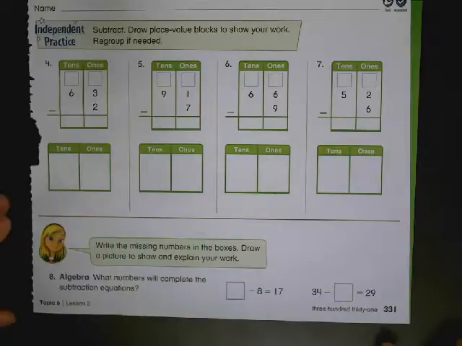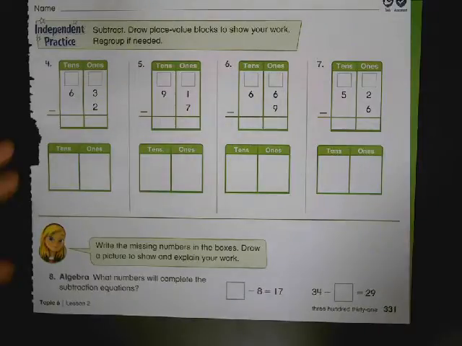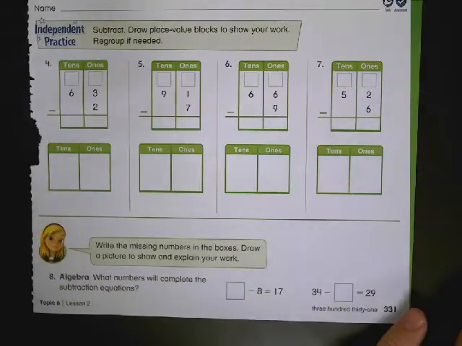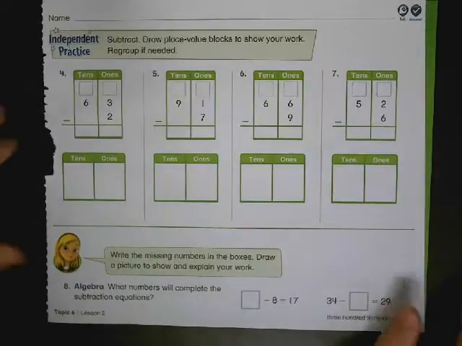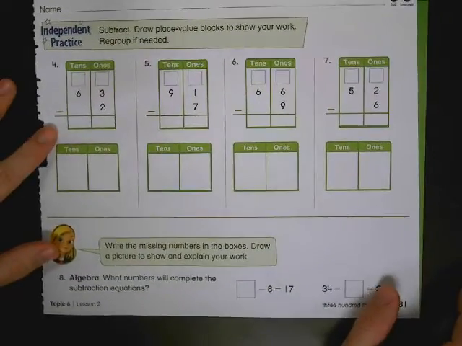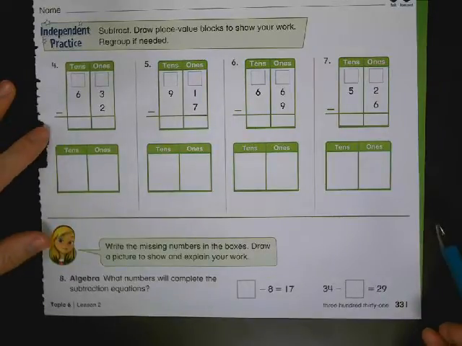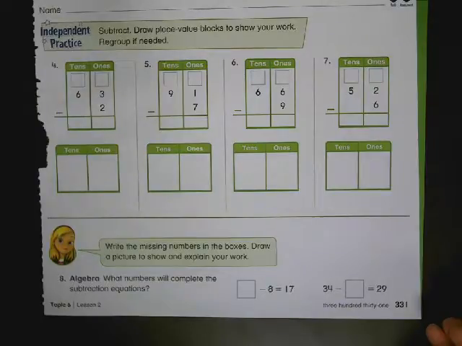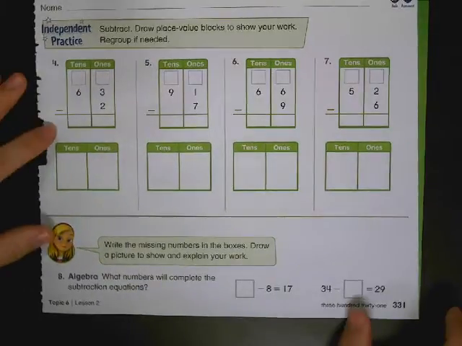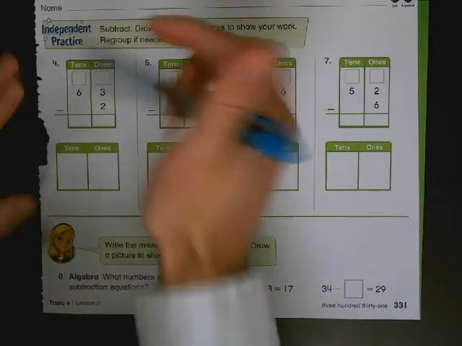Today's Math on Your Own focuses on 6.2, which is using subtraction to regroup place value blocks to show your work. You're drawing them today, so we'll work on drawing them. You can also get them out and use the place value blocks themselves and then draw them underneath if you want. That might help. So now's a great time to pause the video and go grab those tens rods and the ones cubes, so you have them. Make sure you put your name at the top. Always a good place to start.